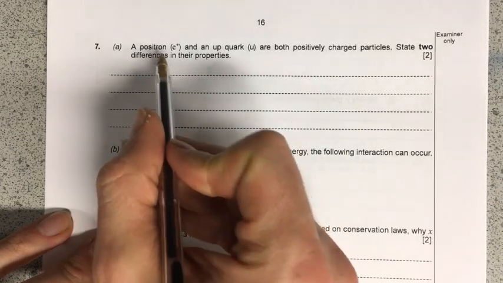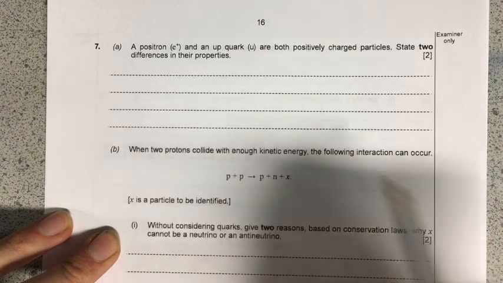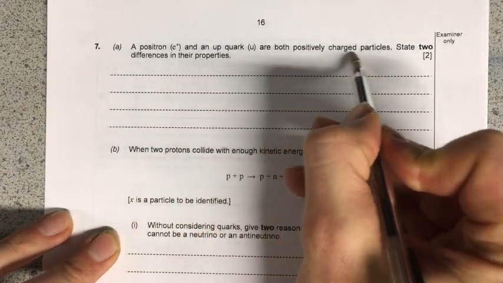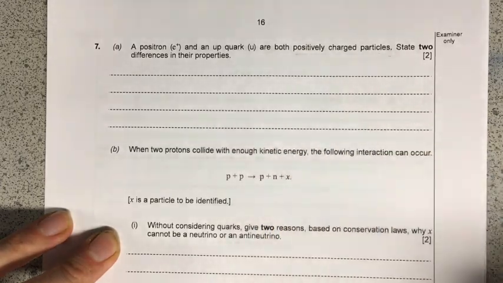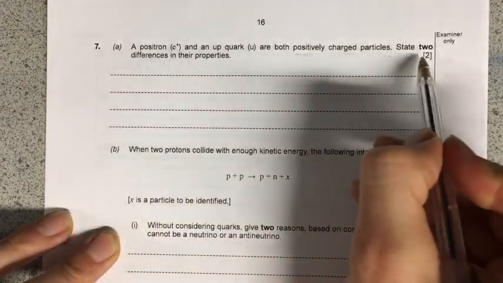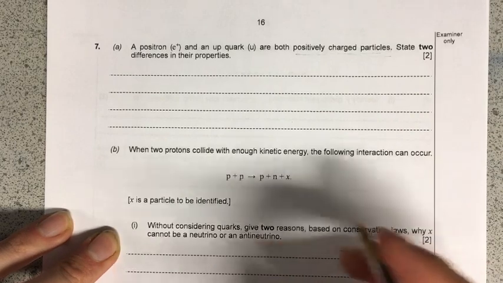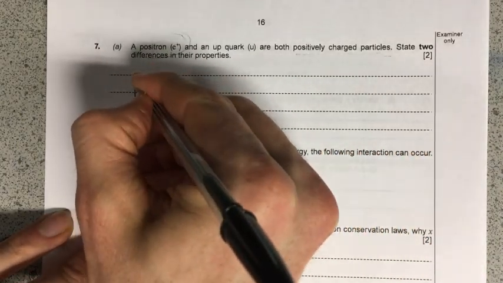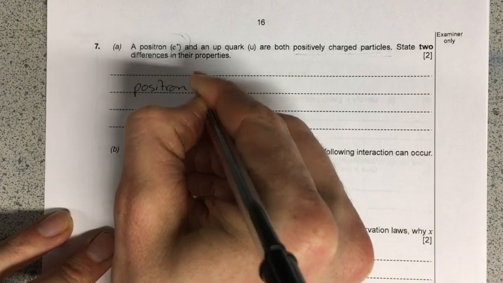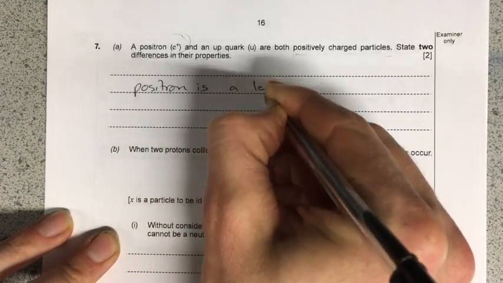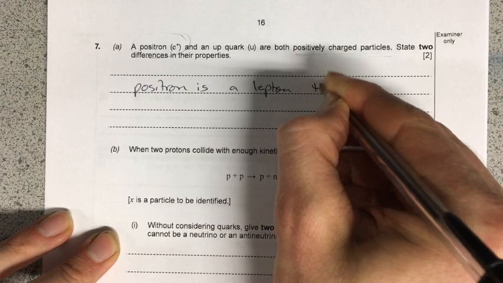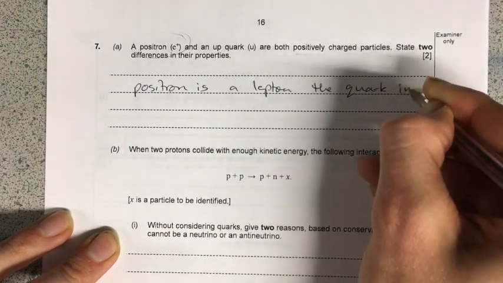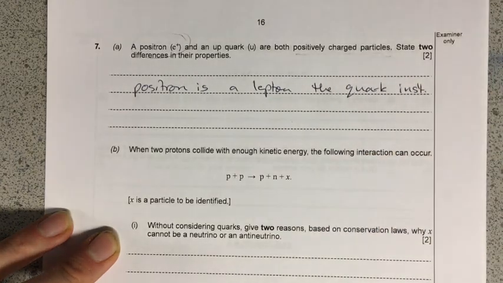So today we're trying to look at the positron and the up quark. We're looking for similarities and differences. We've been told that they are positively charged, which makes them the same. But what are they, or why are they different? State two differences. So the first thing I'm going to say is that the positron is a lepton. The quark isn't.